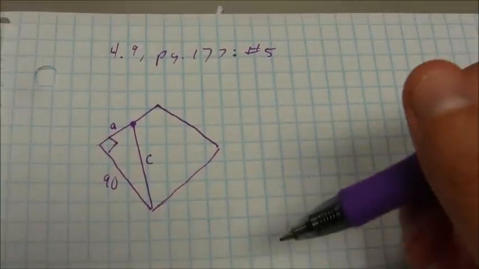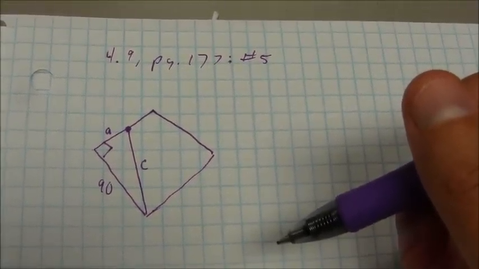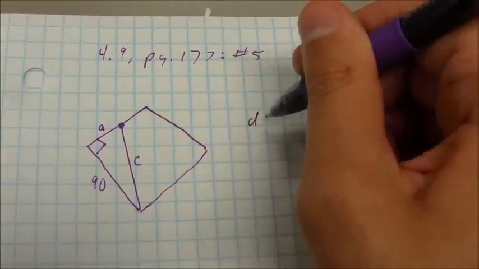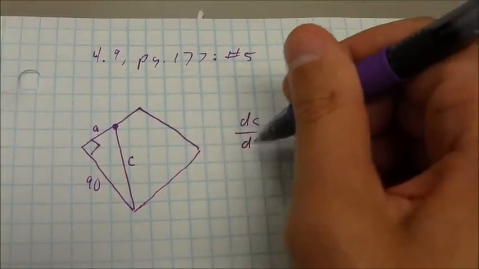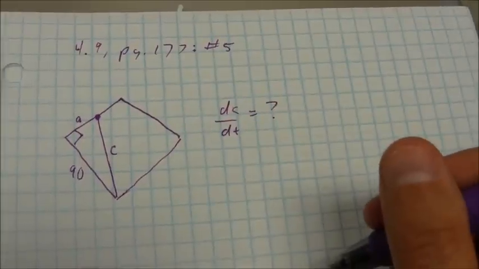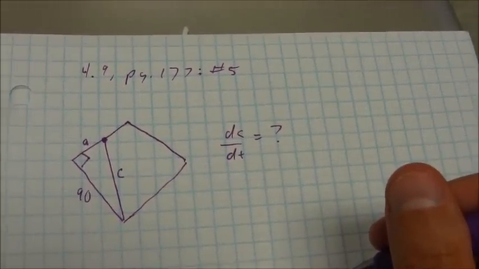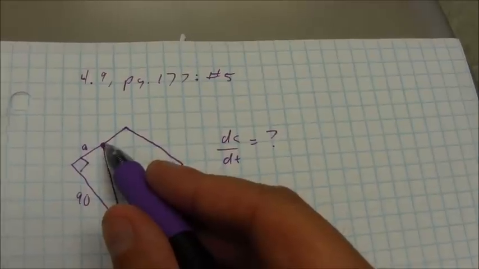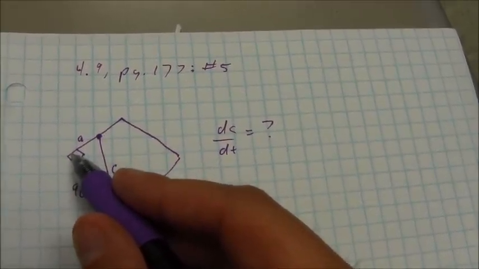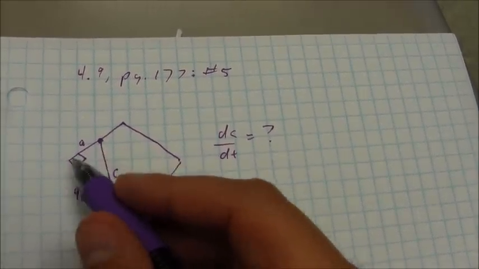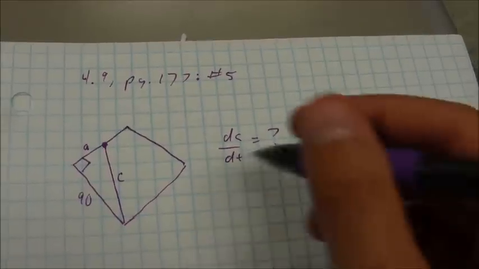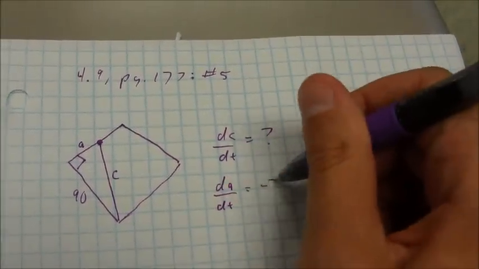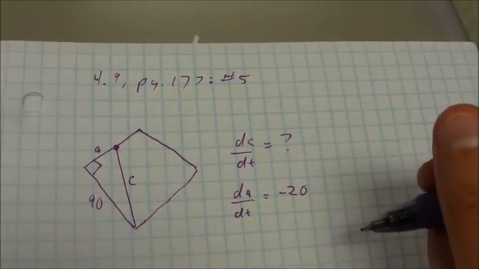So we want to know how fast his distance from home plate is changing. Well, I've labeled that as a C. The change in his distance from home plate over time is dC/dt. That's what I'm looking for. I am given that he's running at 20 feet per second. His distance between his current position and third base is changing at 20 feet per second. Notice that that side is getting shorter. That's the change in A with respect to time. That's negative 20 feet per second.